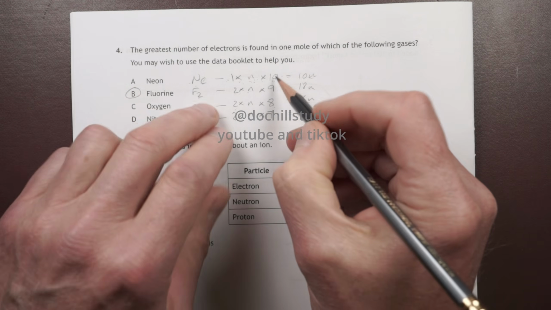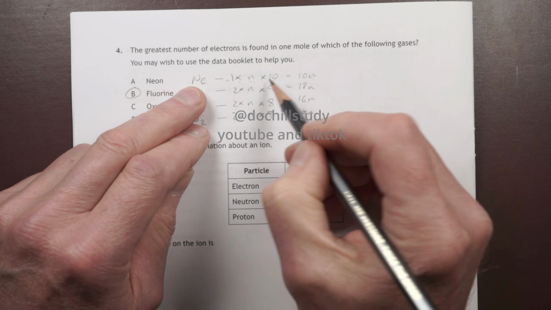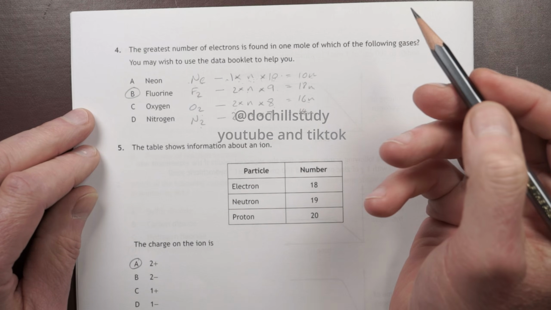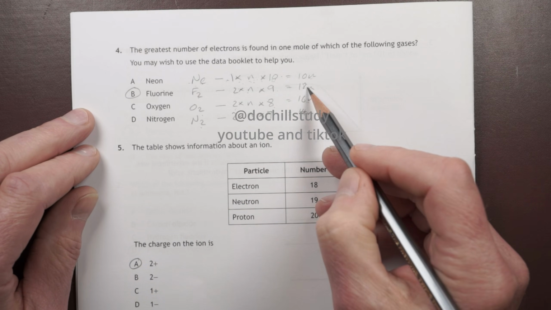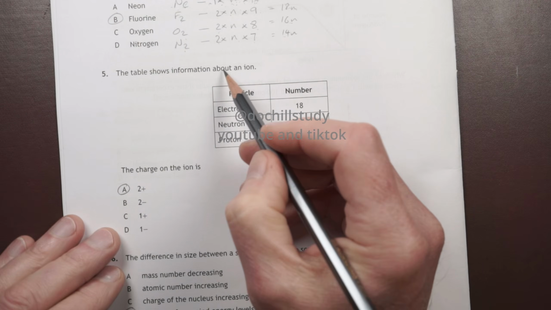The trap here is you just pick neon as the highest atomic mass with the most electrons in it, but you forget that these are molecules. So it has to be fluorine. All right. Table shows some information about an ion.